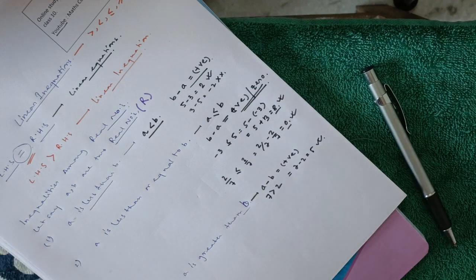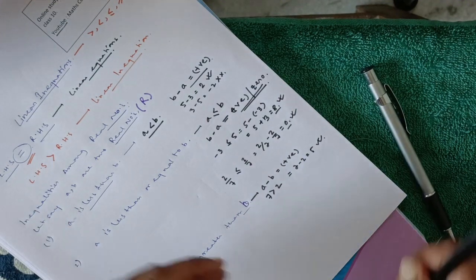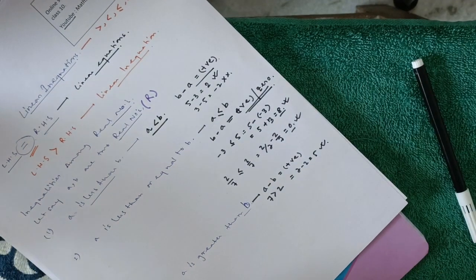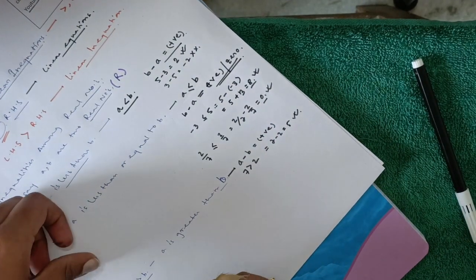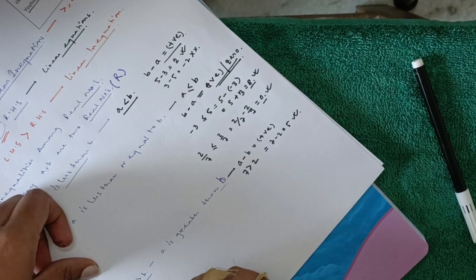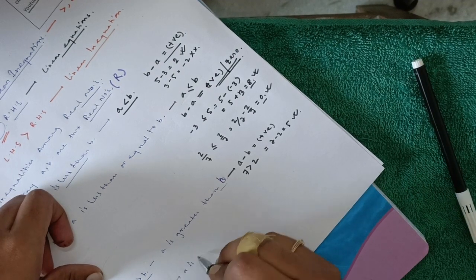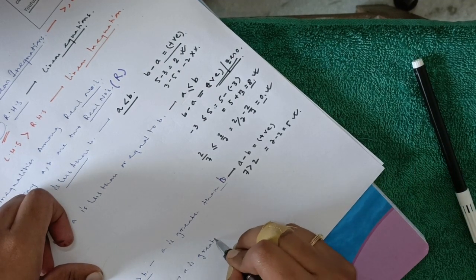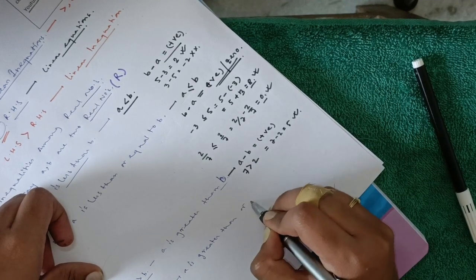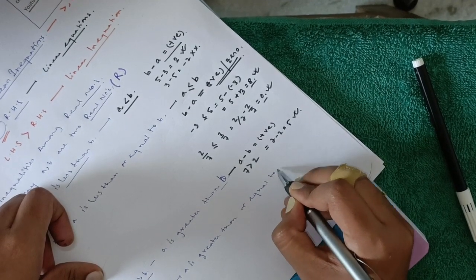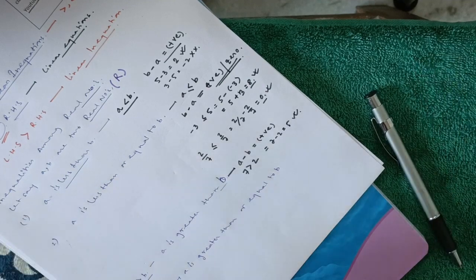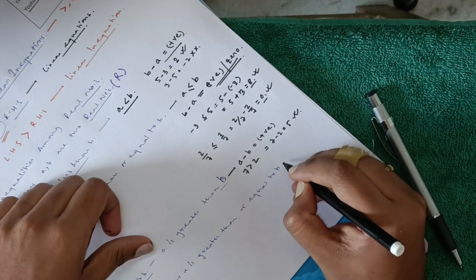Then the fourth one is A greater than or equal to B. So what will happen?